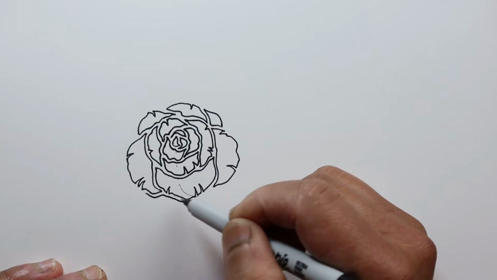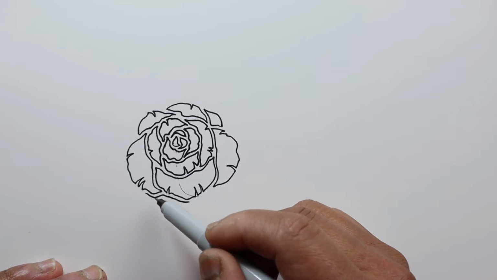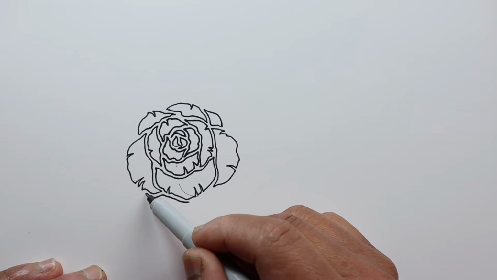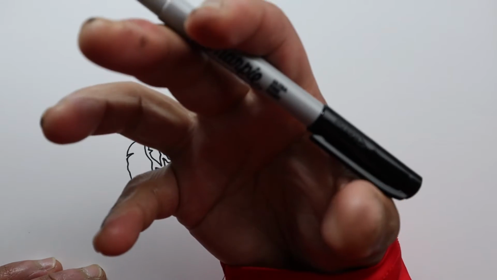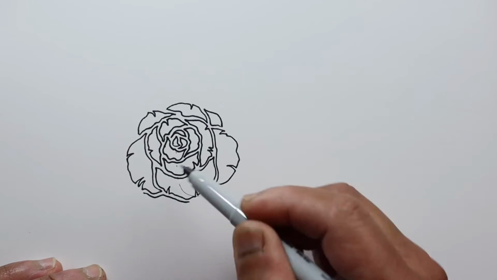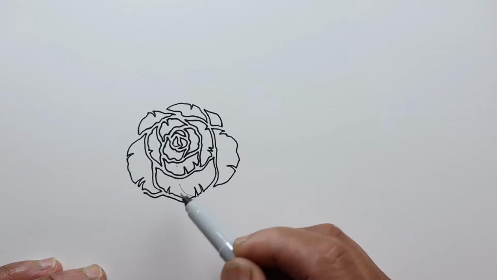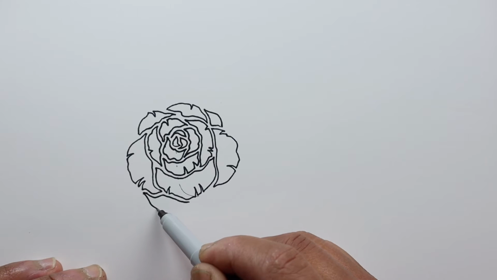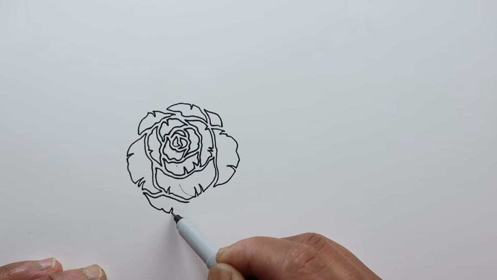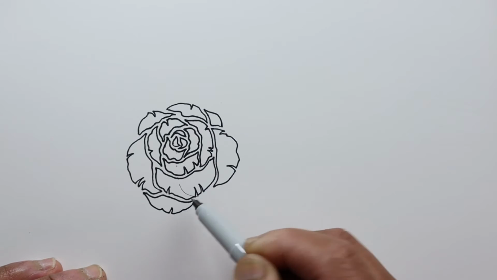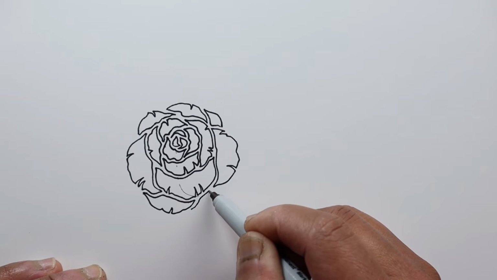As you go further out, you're going to see less of the petal because of the way the rose is angled. So again, we'll draw our parallel line to the previous petals and make this a little bit smaller. And another one down here.